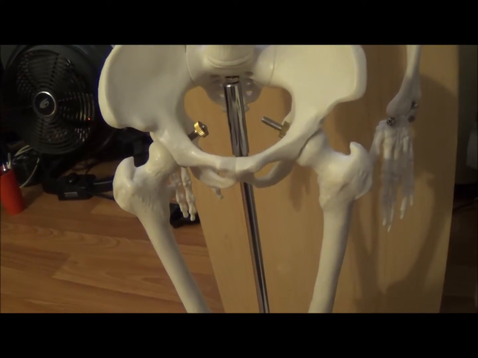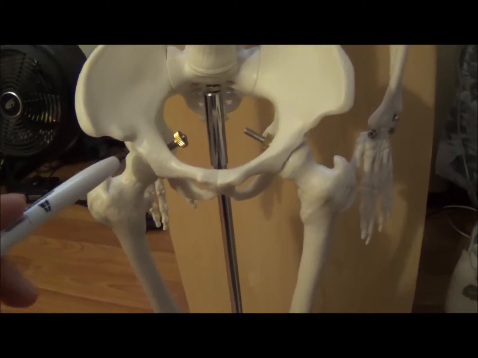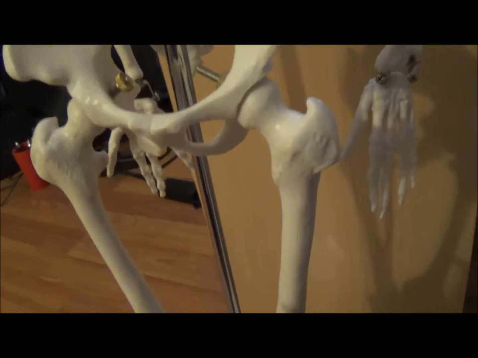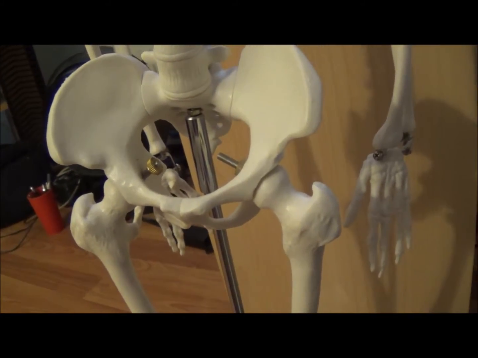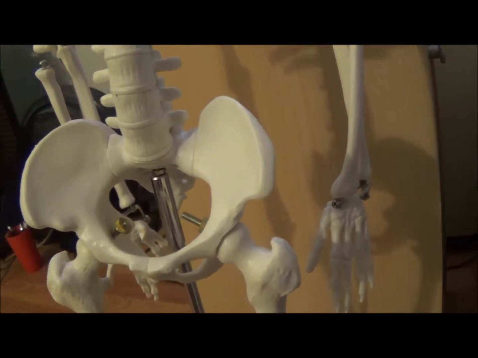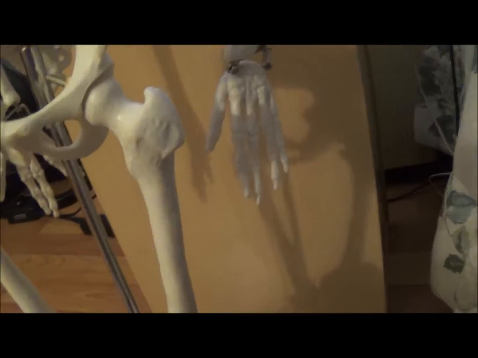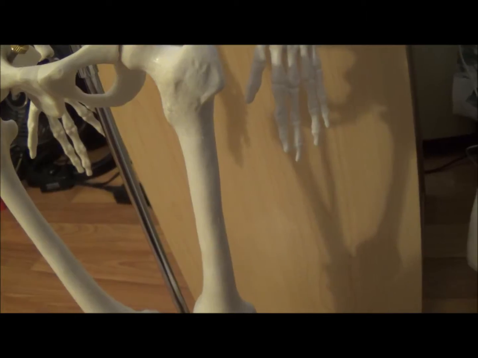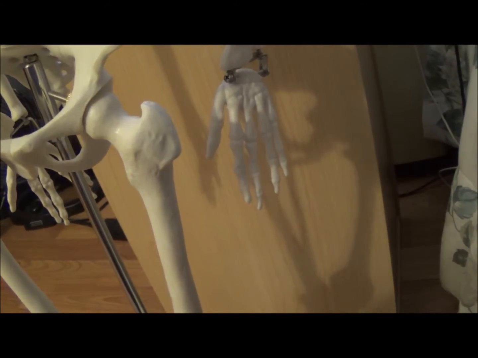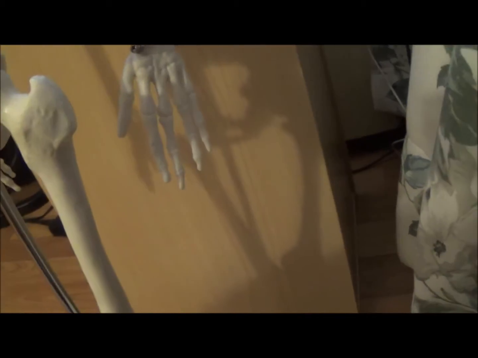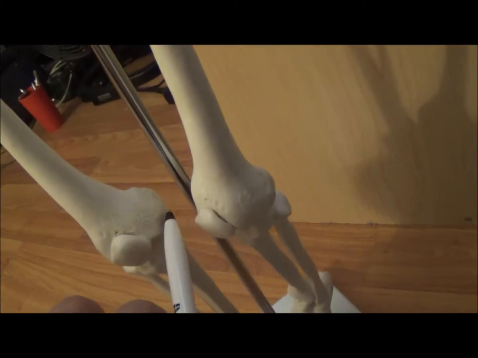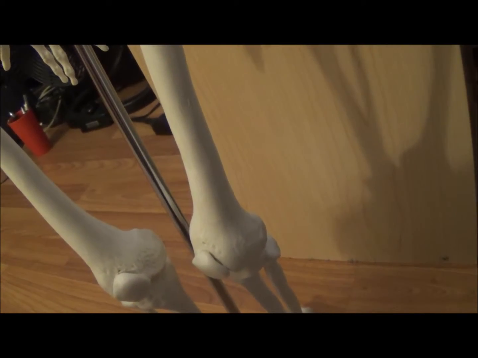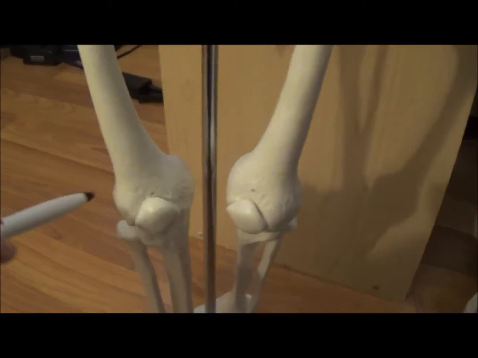Okay, next we're going to be going over the femur. First is the head, then we got the greater trochanter, then we have the lesser trochanter. Next is the adductor tubercle, and that is right here. And then we have the medial epicondyle, and that is right there. And then we have the lateral epicondyle on the other side.